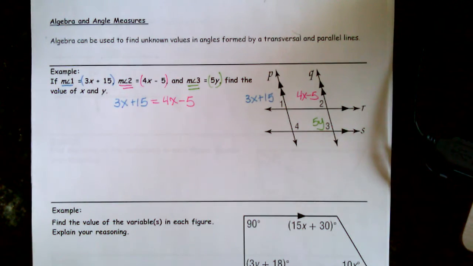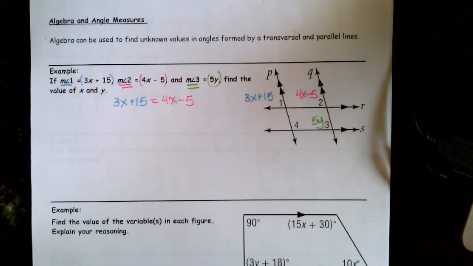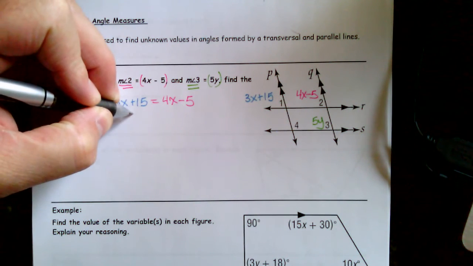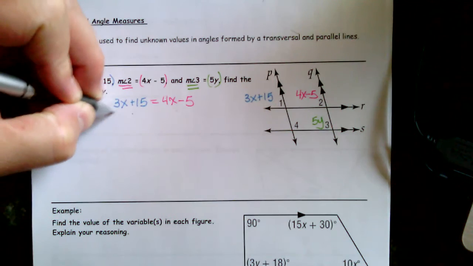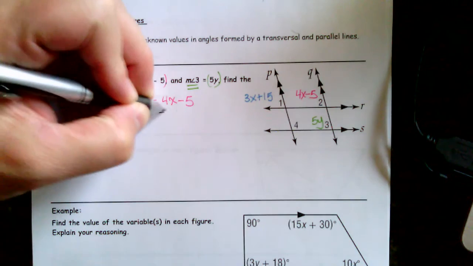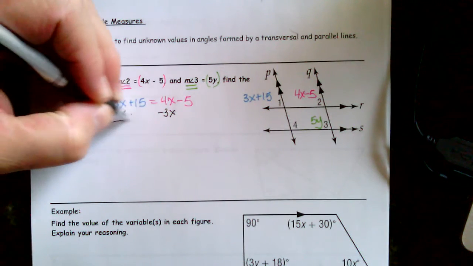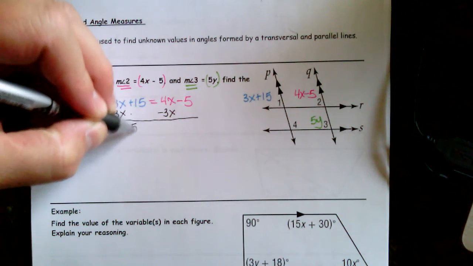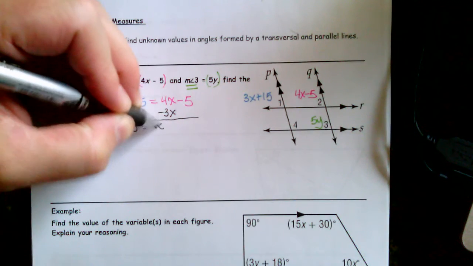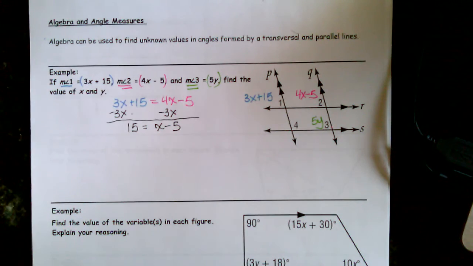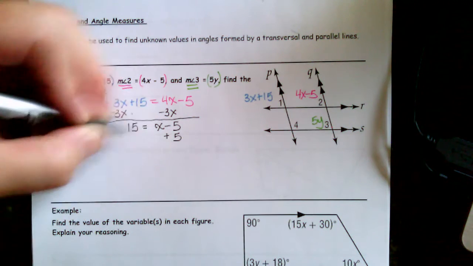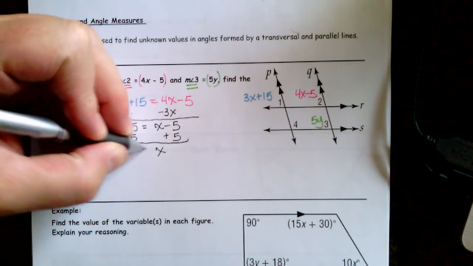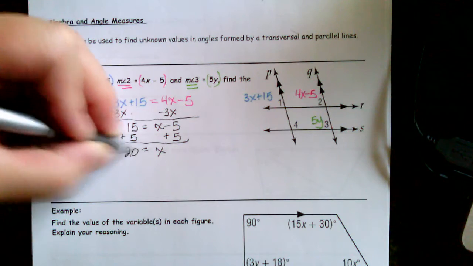All right, so if I try to solve, the same rules apply. I'm going to go ahead and subtract 3x, subtract 3x. That's going to give me 15 on the left, x minus 5 on the right. So I'll add 5, draw my line, bring the x down, x is equal to 20.